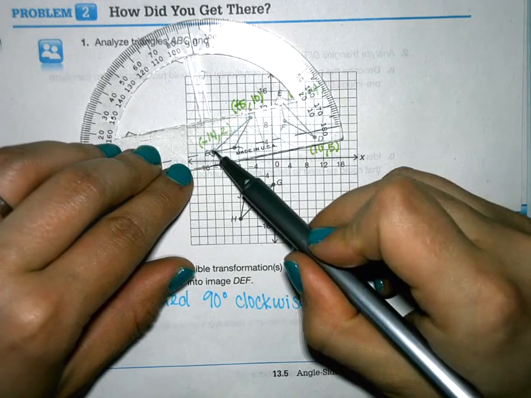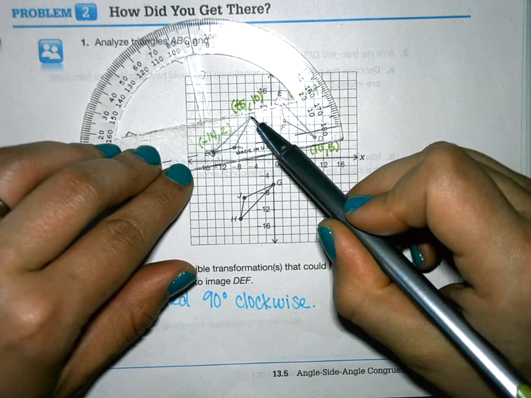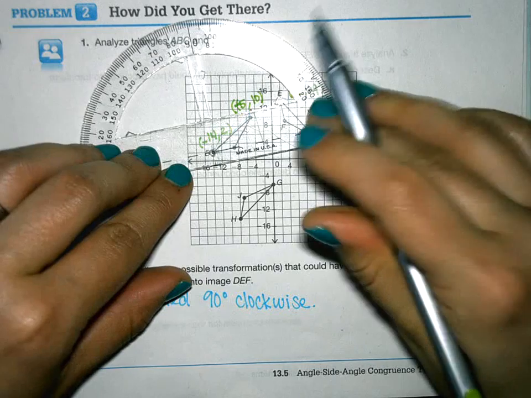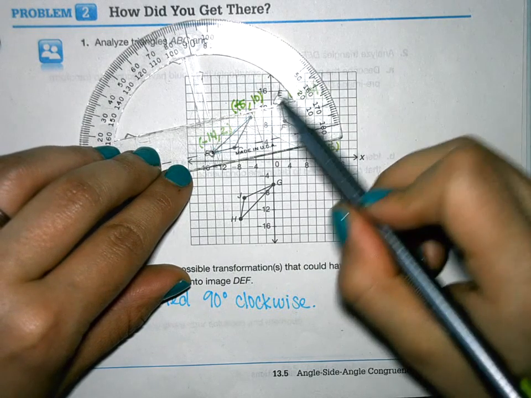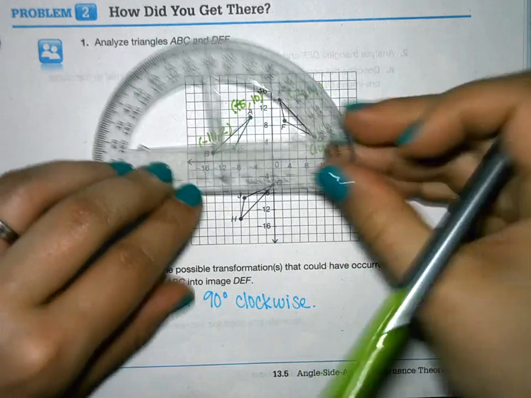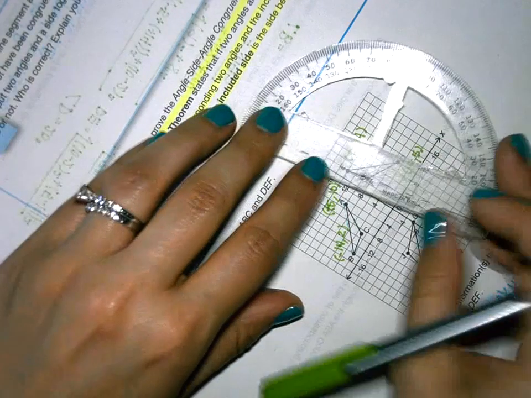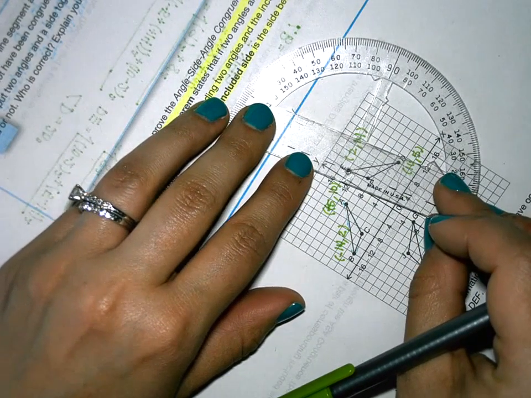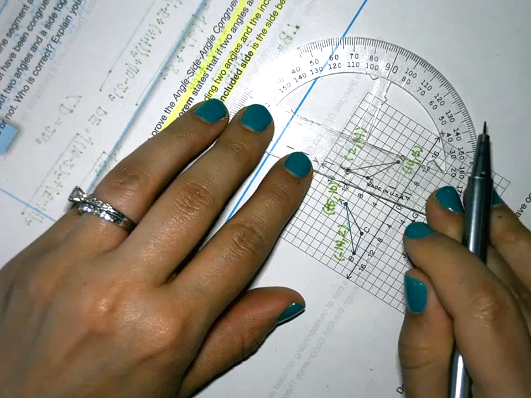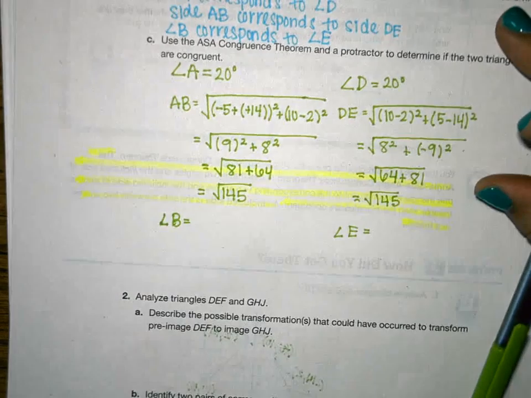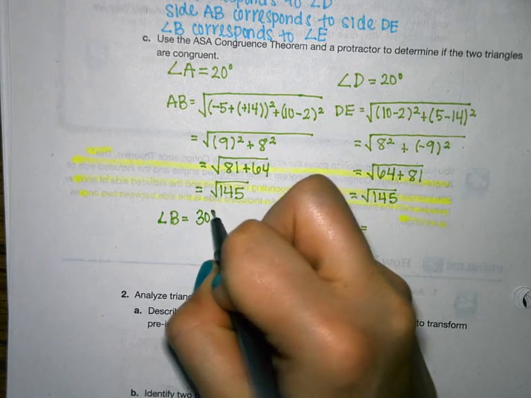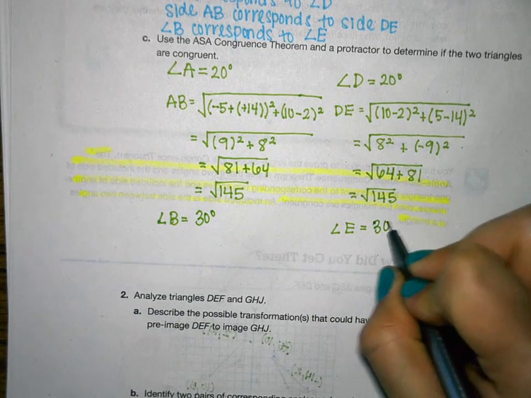If I use my best estimate, it looks like it's going to 30 degrees. And then we need to do the same thing for angle E, which also looks like it is going to 30 degrees. So angle B is 30 degrees, and angle E is also 30 degrees.